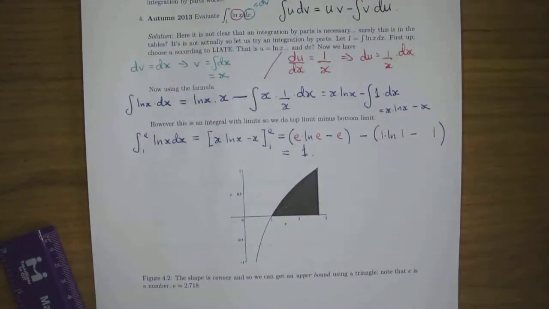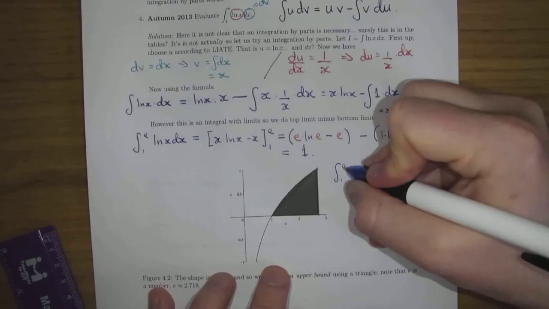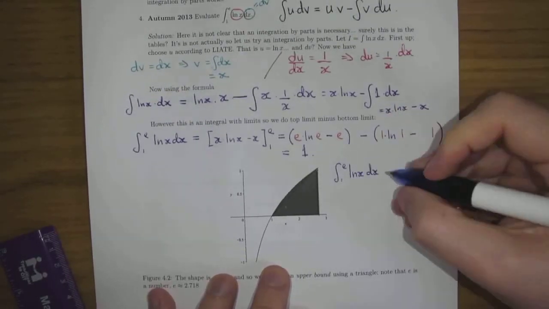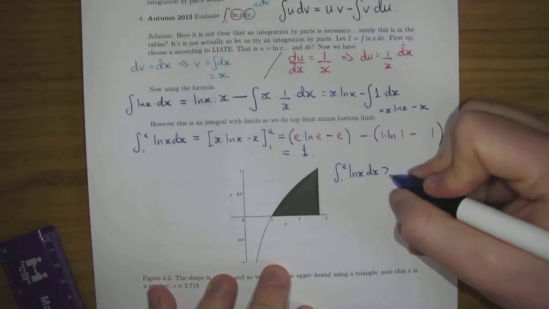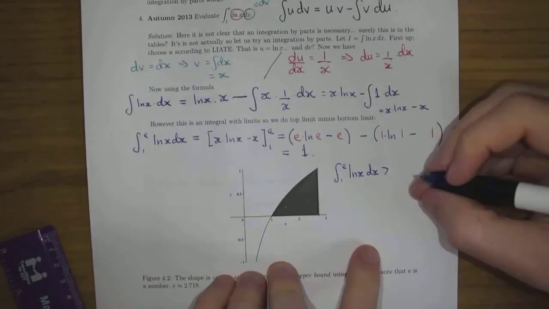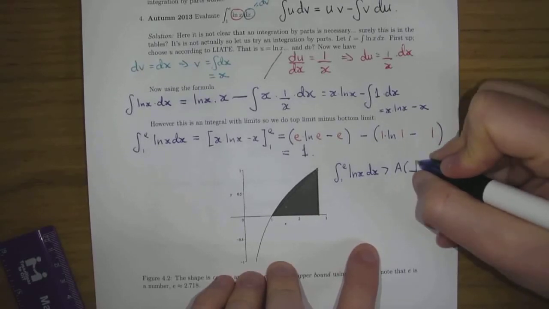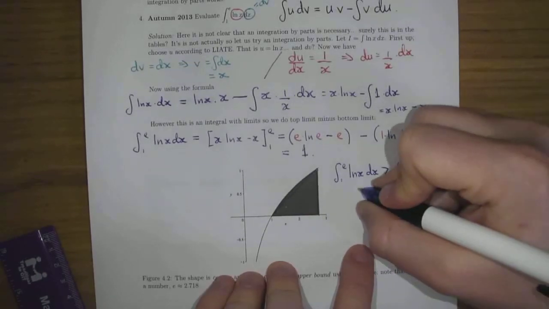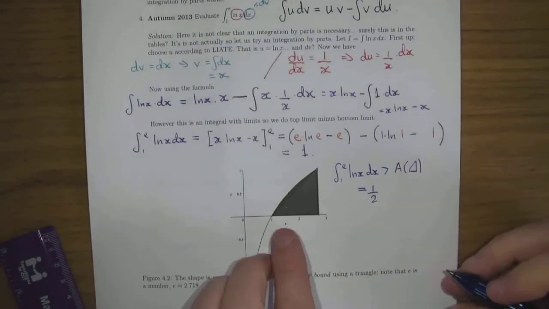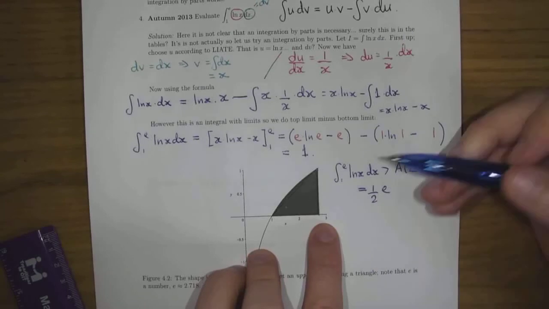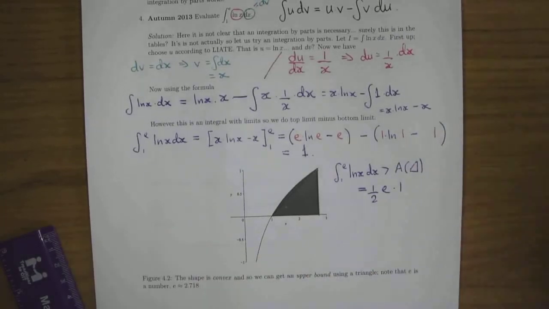I'm reasonably confident looking at this graph that the integral from 1 to e of log of x, which is equal to the area, is going to be bigger than the area of this triangle, because of this extra bit. And the area of the triangle is half the base. The base of this is e, and the height is 1, so it's half e.